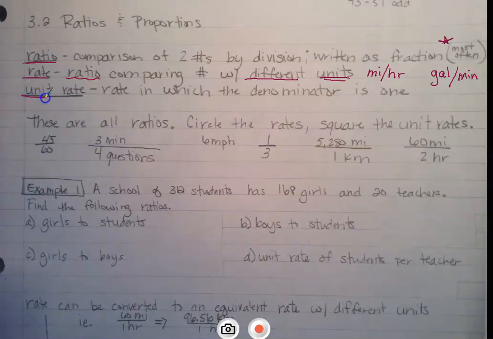And then we have a unit rate. This is the rate in which the denominator is 1. So the ones above that we talked about, miles over hours, like the speed limit is 60 miles per hour. That's a unit rate. Not only is it a rate, but it's a unit rate because it's per 1 hour.